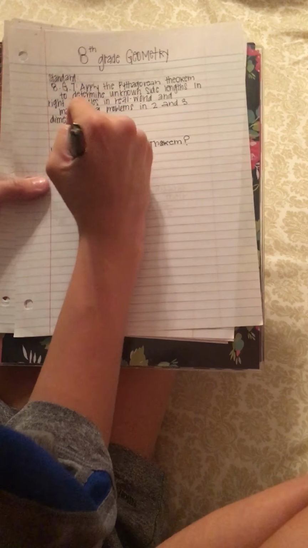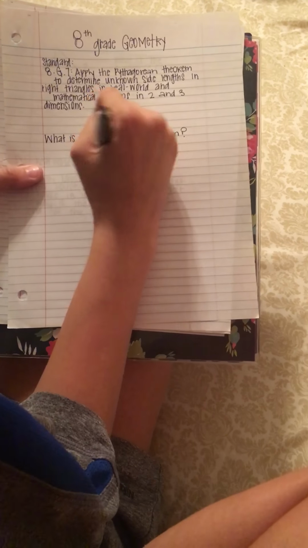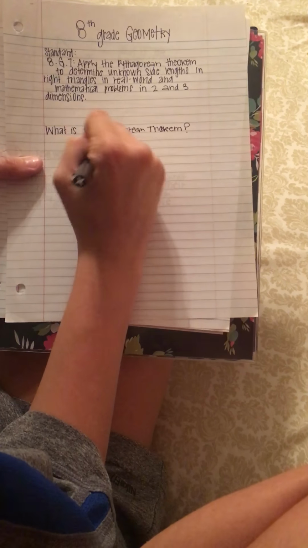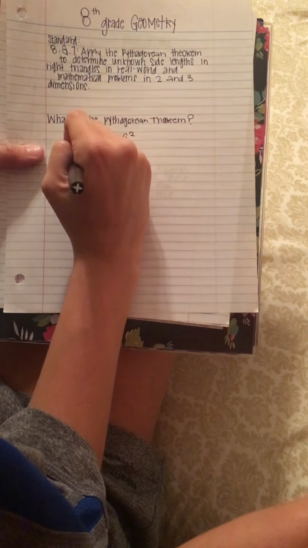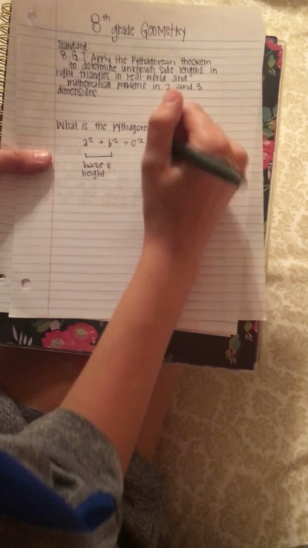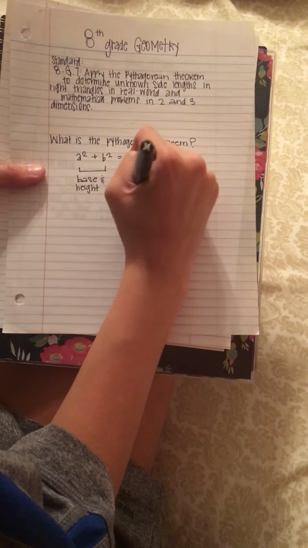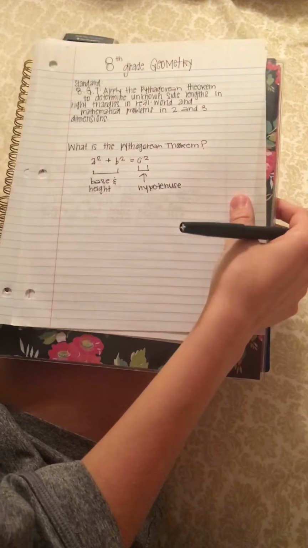The Pythagorean theorem is a squared plus b squared equals c squared. And a and b are the base and the height of the triangles. And then c is the hypotenuse. c will always be your longest side.